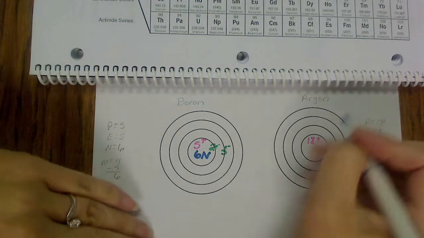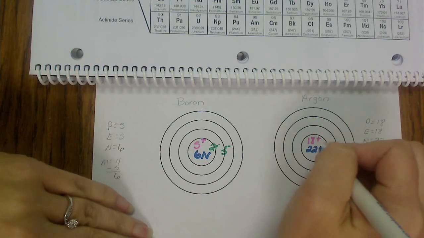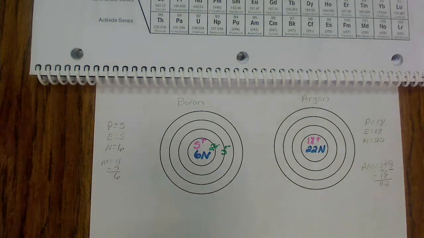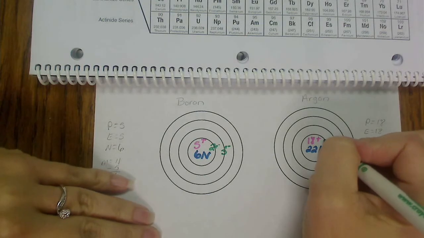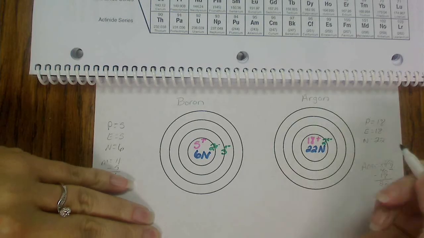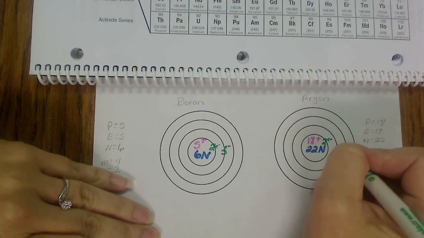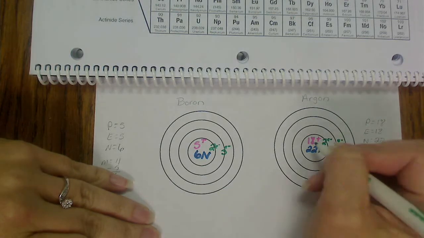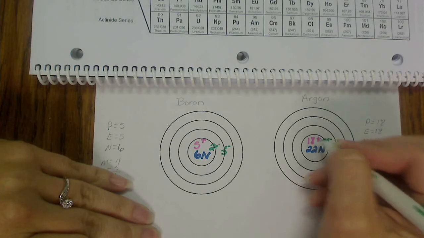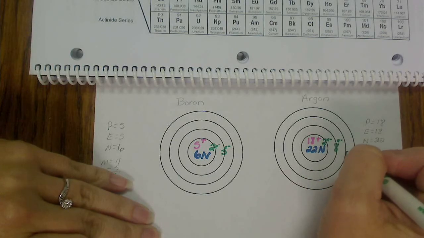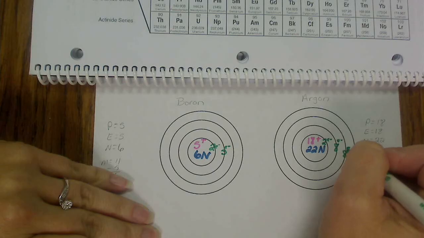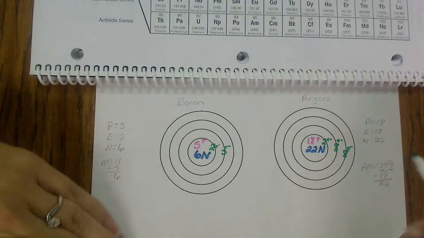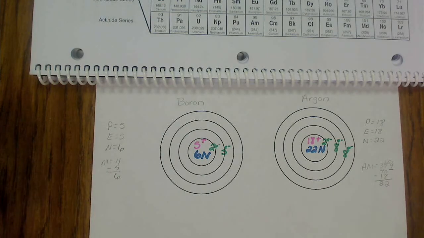My neutrons is 22, N for neutrons. And then I'm going to put my electrons in. On the first level, I have 2. The next level can only hold 8. So there's my 8. 8 plus 2 is 10, so I still need 8 more because 18 minus 10 equals 8. This level, the third level, can hold up to 18, but I only need 8 to fill up all my electrons. And that's how we do the Bohr model for argon.